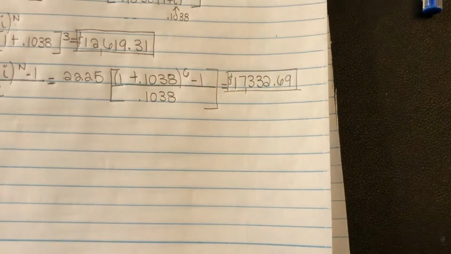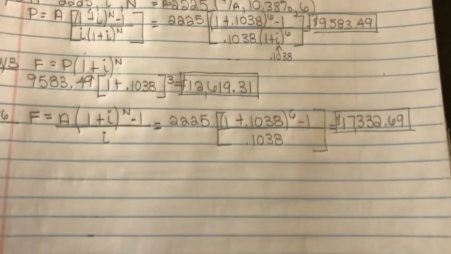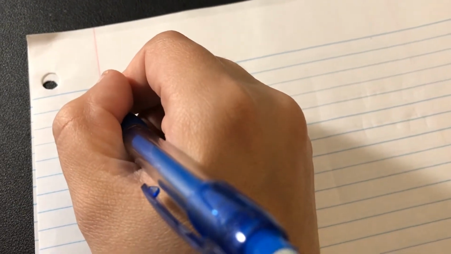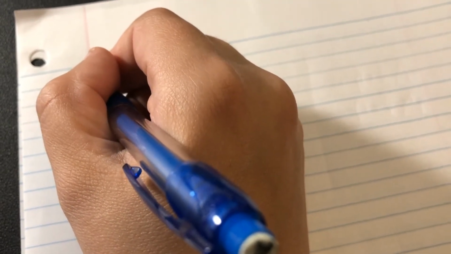Okay, so it's $17,332.69. All right, for part B. So in part B, we're going to be finding the same values of n equals x plus 2, and n equals x plus 5, okay? But we start out with x equals 3.